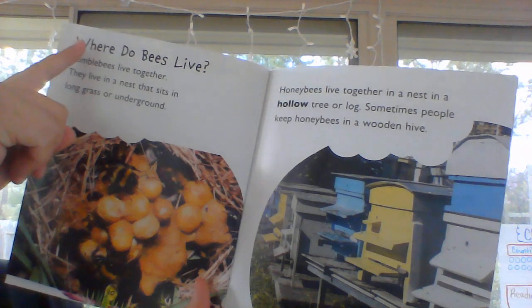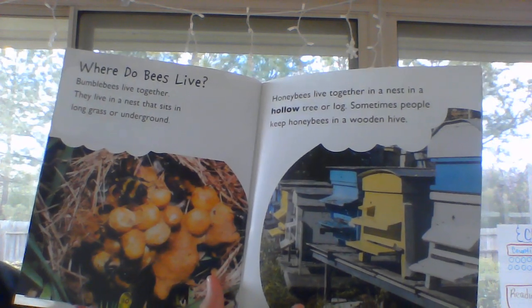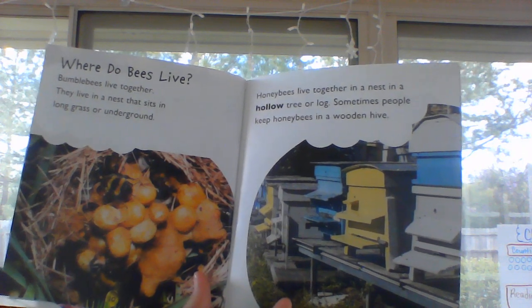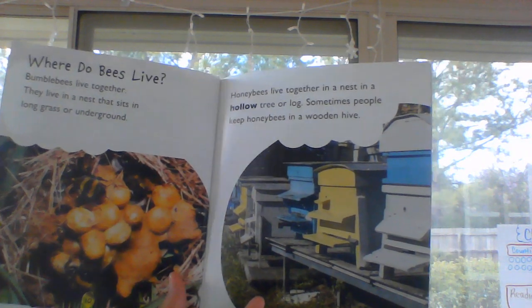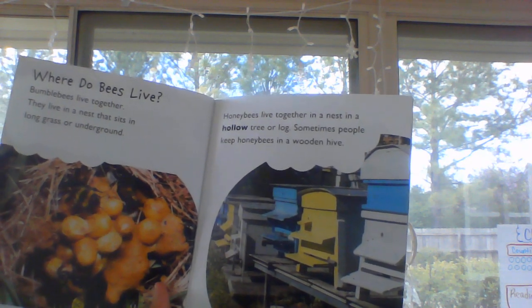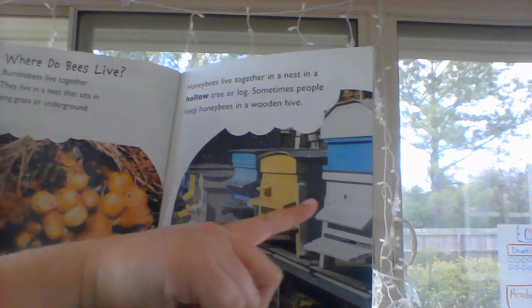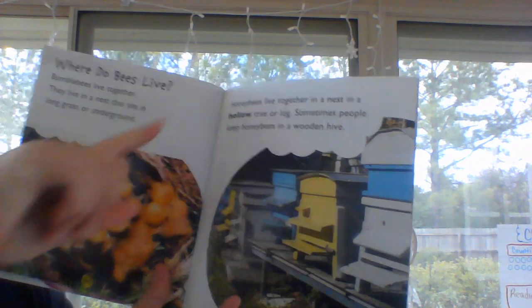Oh, we've got another heading. Where do bees live? Bumblebees live together. They live in a nest that sits in long grass or underground. Honeybees live together in a nest in a hollow tree or log. Sometimes people keep honeybees in a wood hive. So look at those beehives. And it has the word hollow.